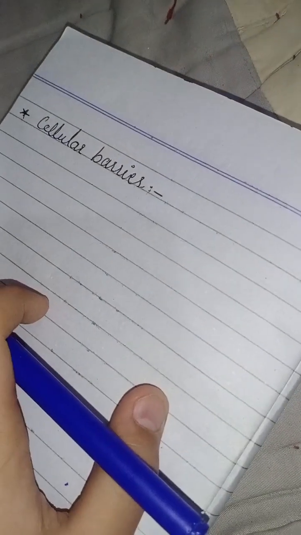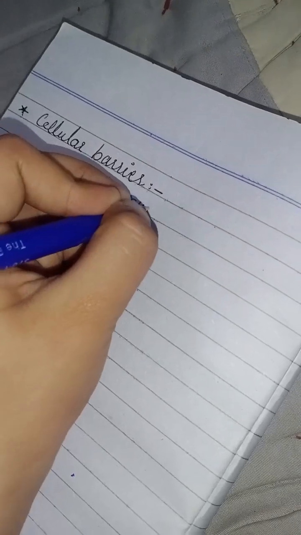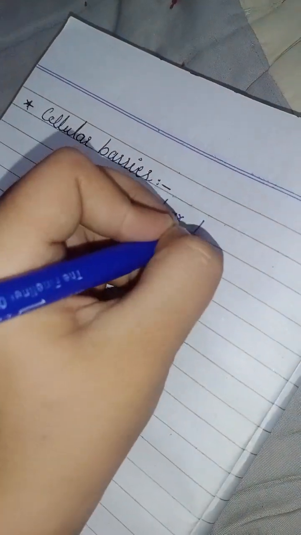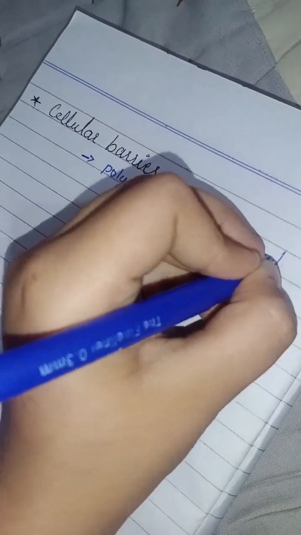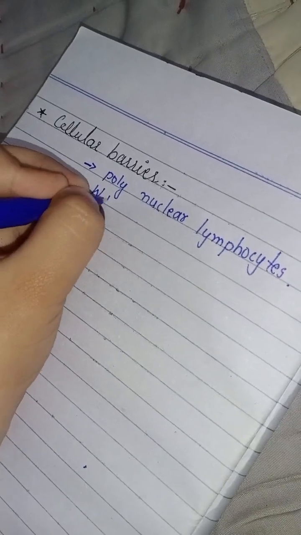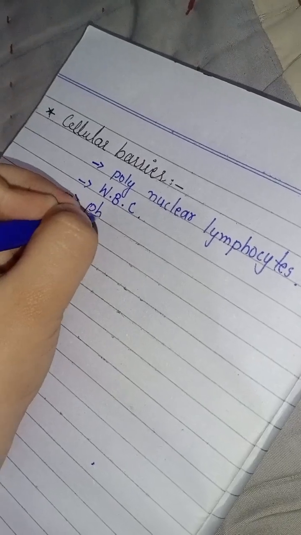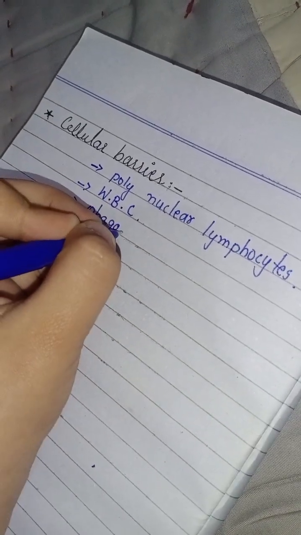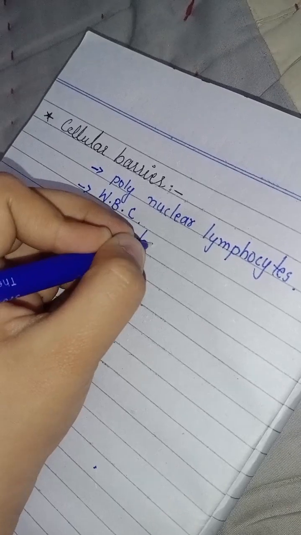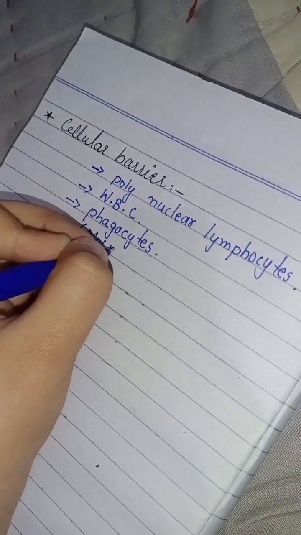Okay, so now third is cellular barrier. In cellular barrier, first we have polymorphonuclear cells, lymphocytes and white blood cells, WBC, and phagocytes, also known as macrophages.